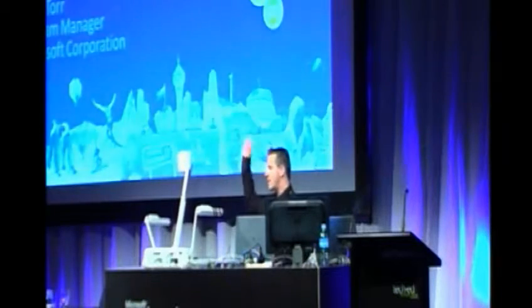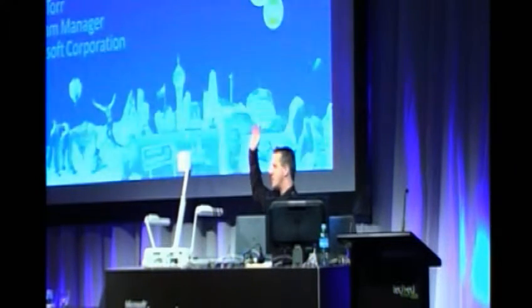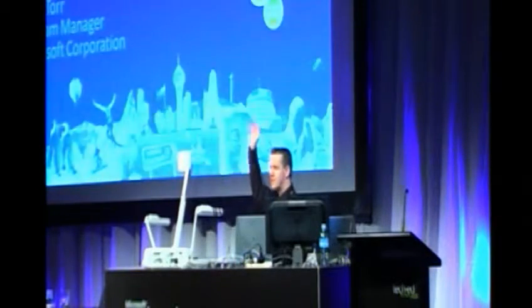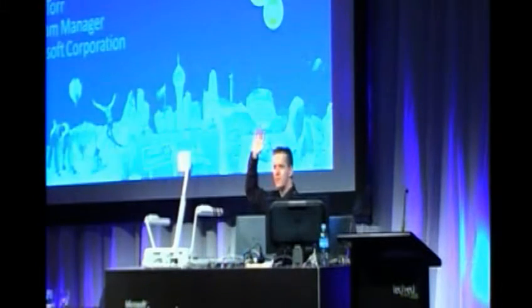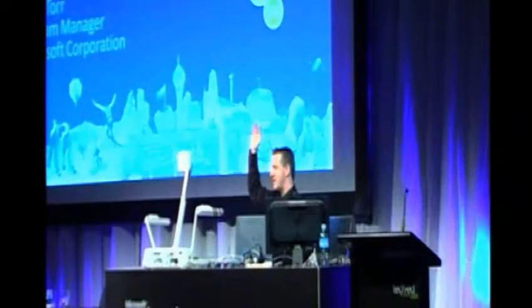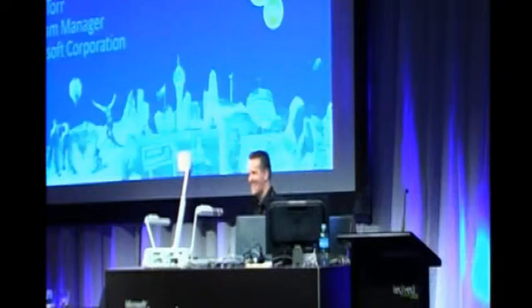So quick show of hands, how many people here have developed for Windows Mobile in the past? OK, quite a lot of you. How many of you are Silverlight developers? A few less. How many WPF developers? OK, how many people that know .NET? None of you know .NET, wow.